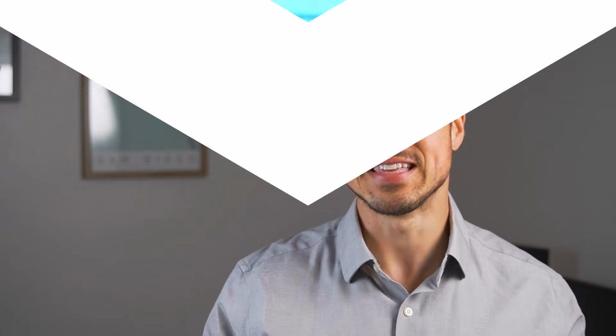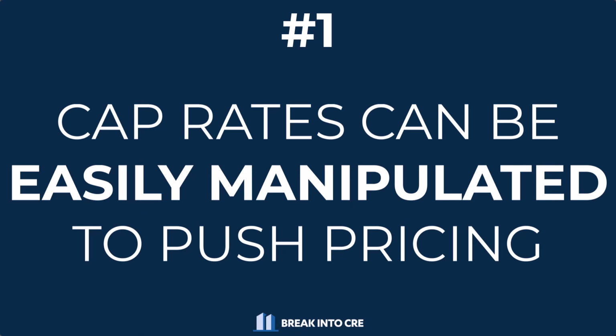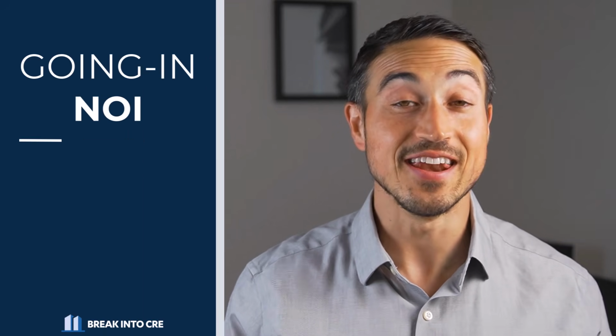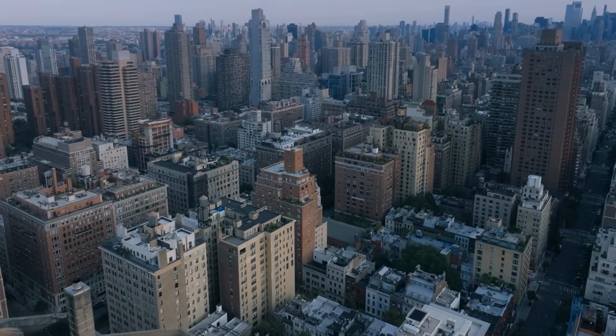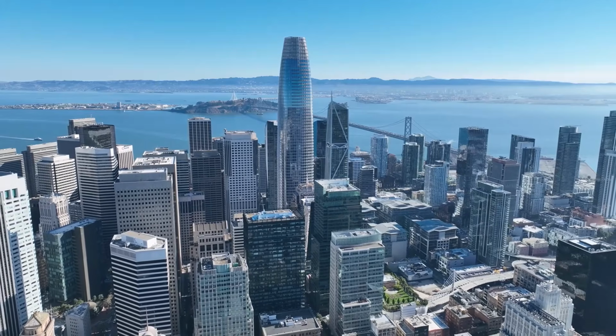So the first reason why you might not want to prioritize these within an investment analysis is that these can be very easily manipulated to push pricing on a deal. The cap rate is calculated by taking the going-in net operating income, or NOI, of a property and dividing that by the value of the property, meaning that the higher the NOI is in comparison to the asking price, the higher that cap rate is ultimately going to be.